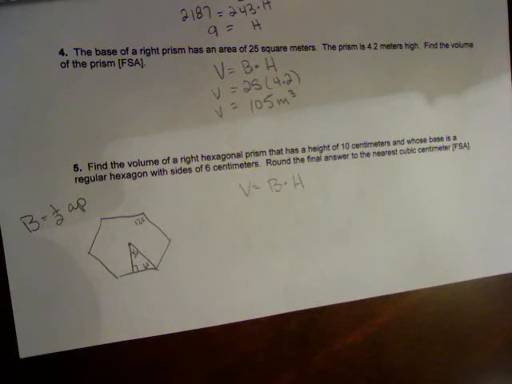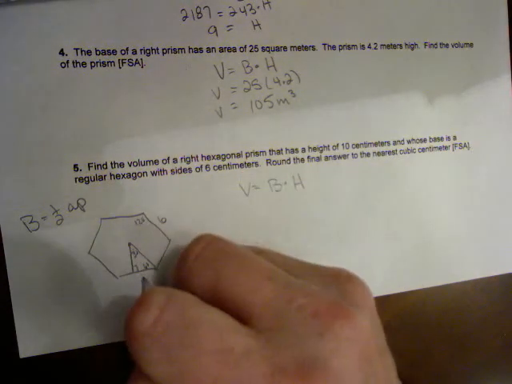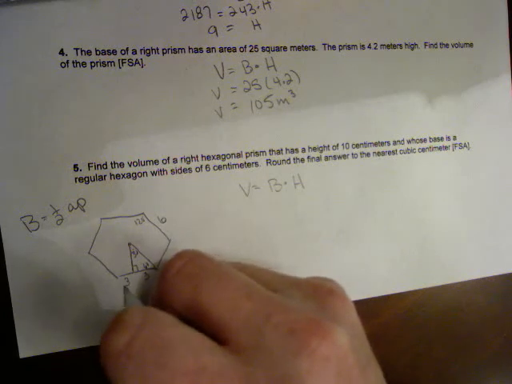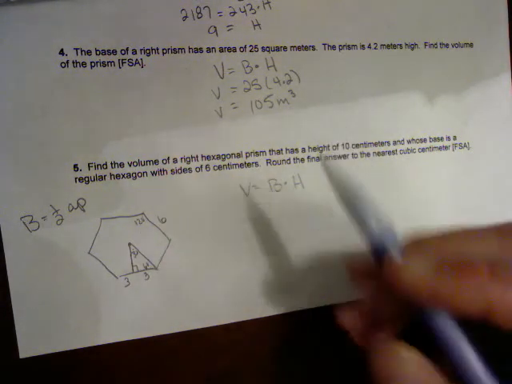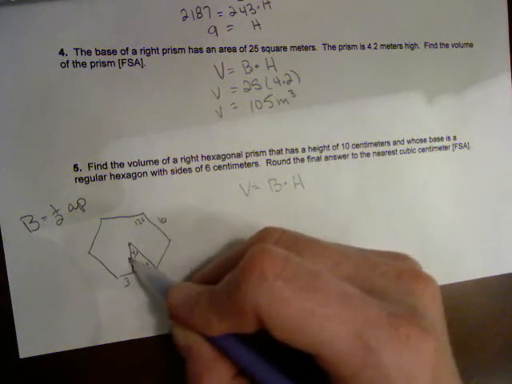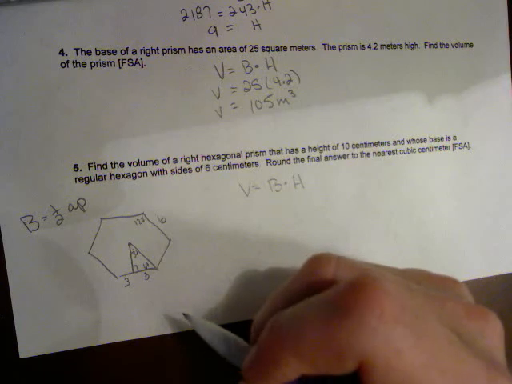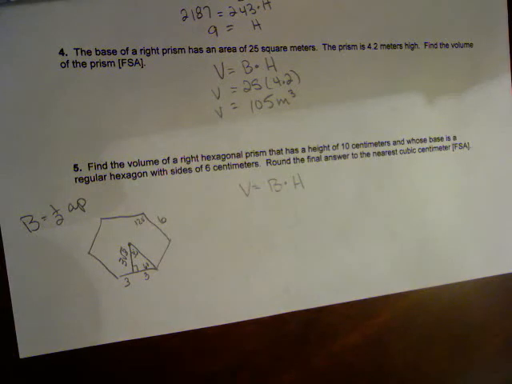It says that the side of the hexagon is 6, so if this is 6, this part is 3 and 3, so we can use our 30, 60, 90 right triangle to get the apothem, which is going to be the long side of the right triangle, which will be 3 radical 3, because you multiply the short side by radical 3 to get the long leg.